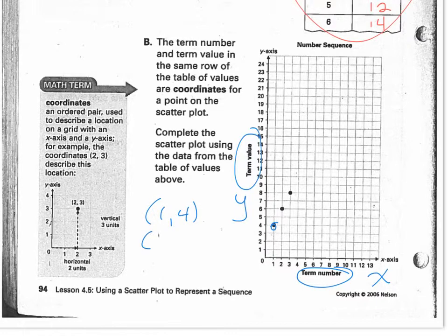2 and 6 are labeled. 3 and 8 are also labeled. I'm going to plot the next set of coordinates, which is 4 and 10. I go to 4 and go up to 10. Now I'm going to label 5 and 12.